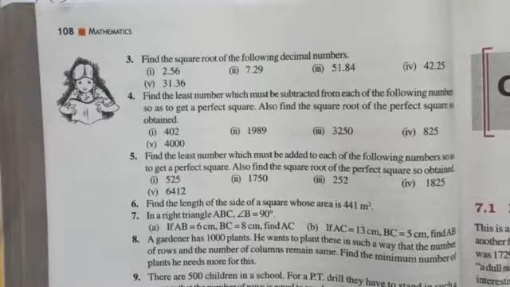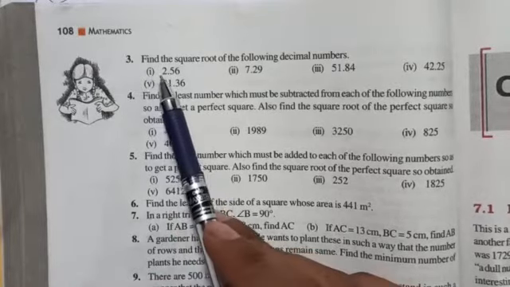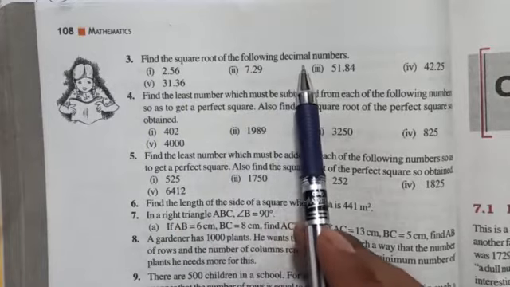Let's study this question number 3. Find the square root of the following decimal number.